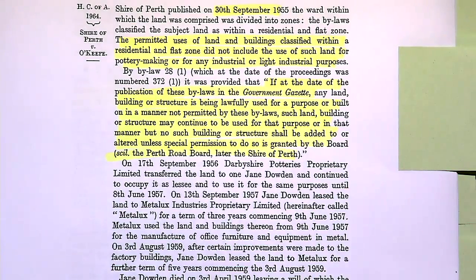So the first thing we've established here is that, well, pottery making is not something which you can get a permit for, normally in these places. But as we know, it was an existing use.